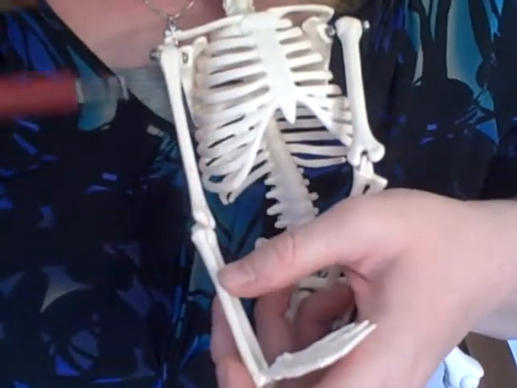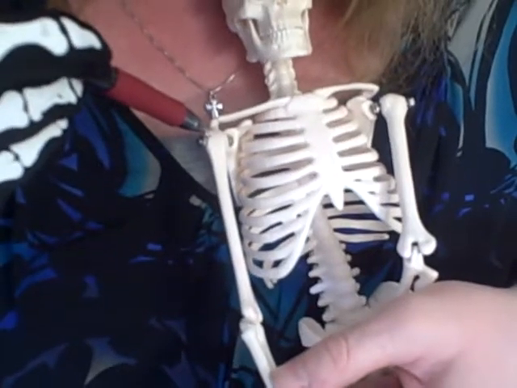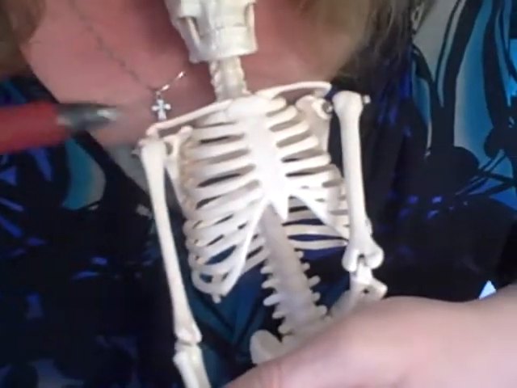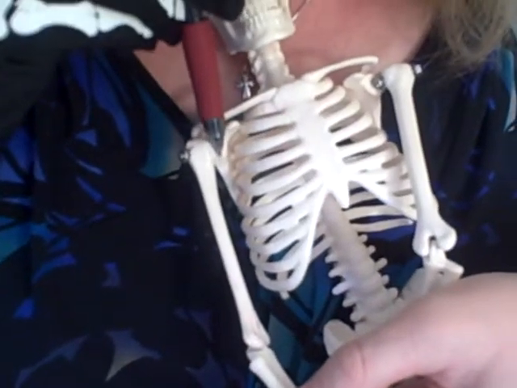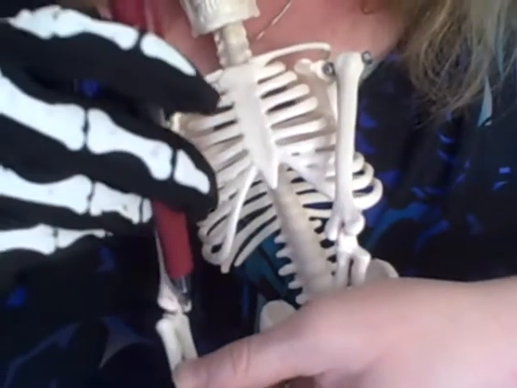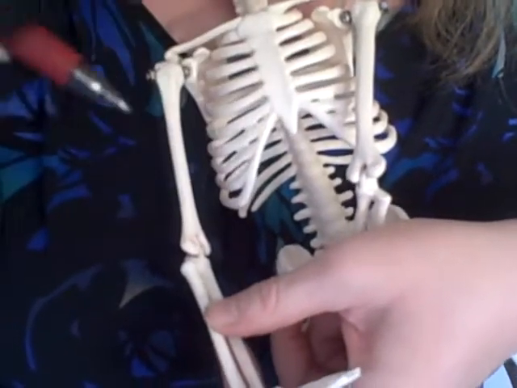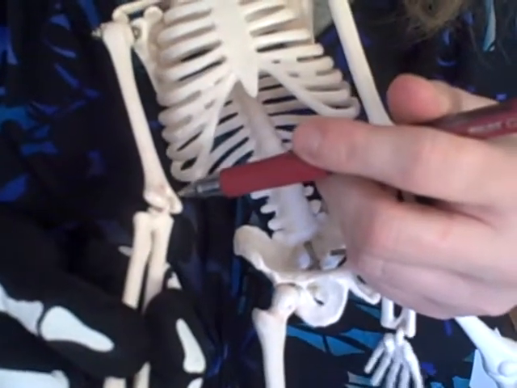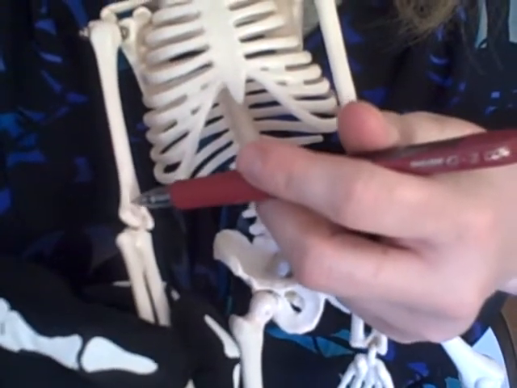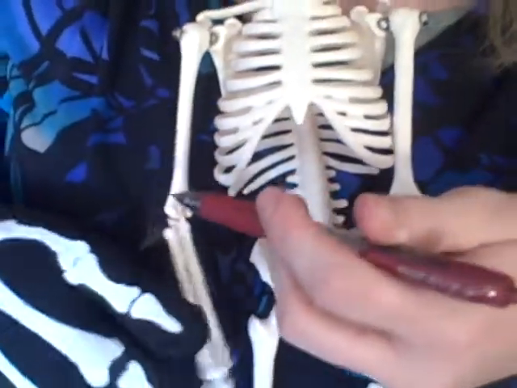And we're going to talk about the greater tubercle right here and the lesser tubercle on the inside right there. We have the olecranon fossa right here. We have the medial epicondyle right in here and the lateral epicondyle right here.